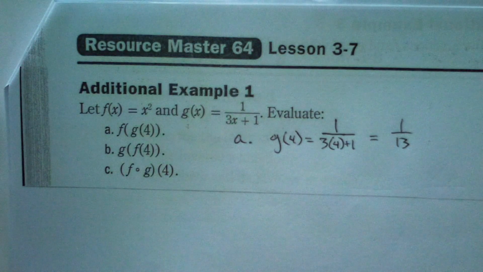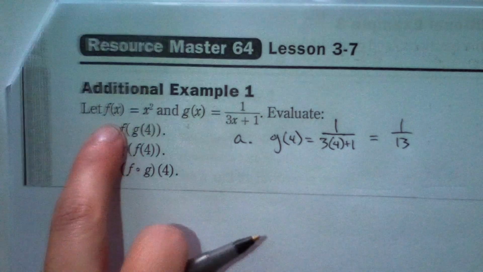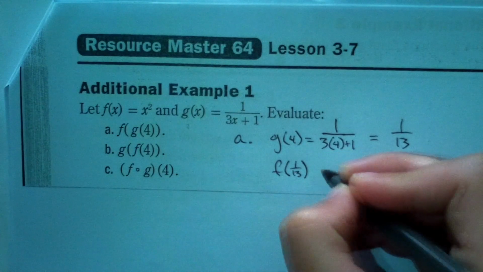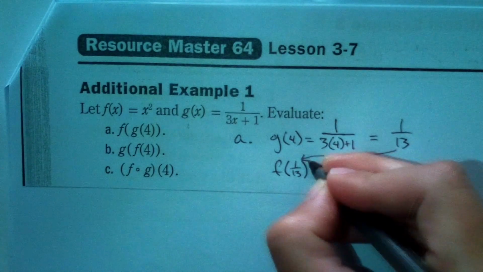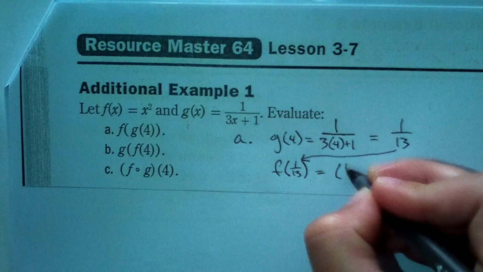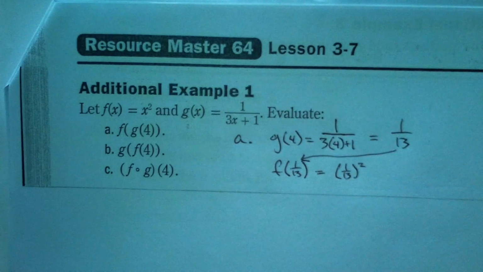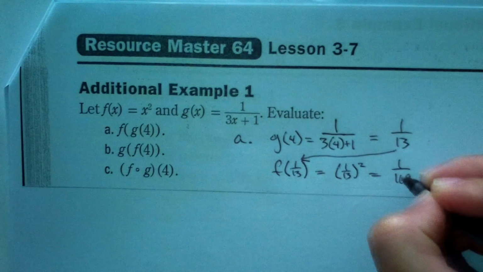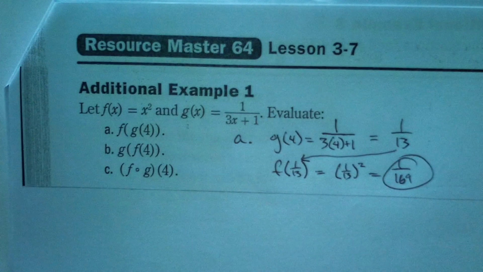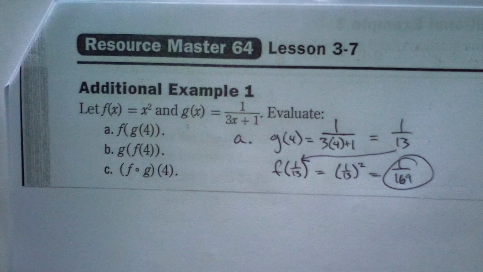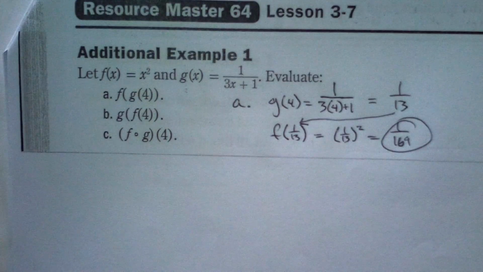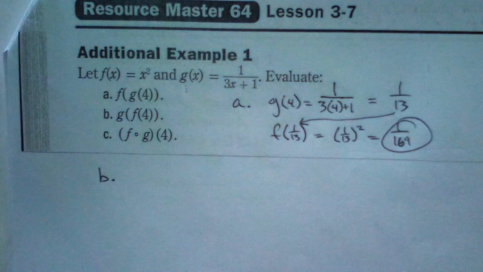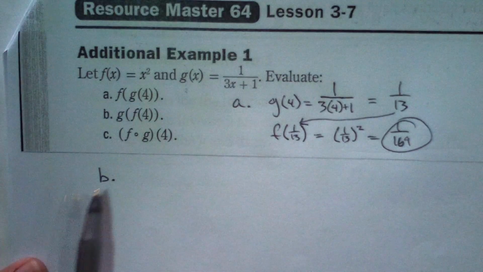Okay, and then B, same thing except what's different here? Yeah, we're going to plug into the f first, right? So here if we plug into the f first, it'd be like f of 4 is equal to, and then we're plugging into that f function, so 4 squared. What is 4 squared? 16. And then you're putting the 16 into the g one. So the g one would be 1 over 3, and then we're putting that 16 in there for the x spot, plus 1. 3 times 16? 48 plus 1? 49, so 1/49 would be that one.